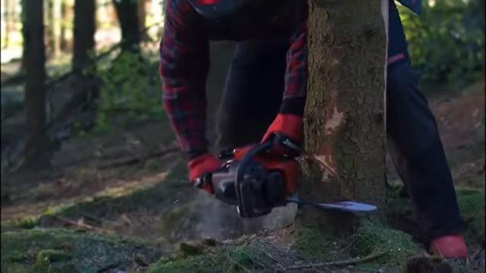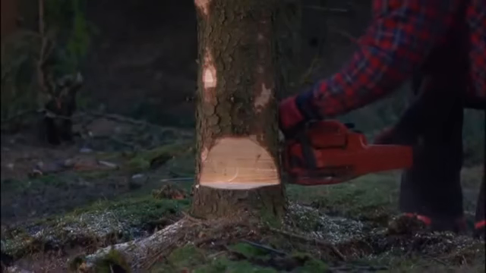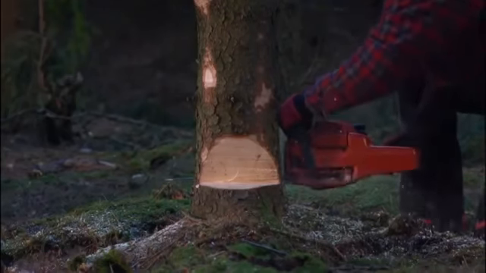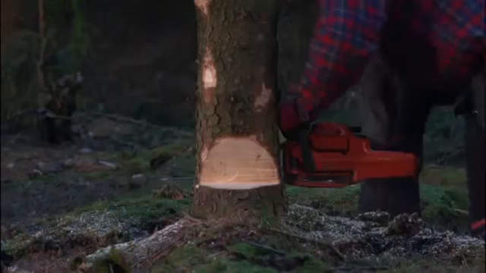If the diameter of the tree is less than the length of the guide bar, you can saw the felling cut straight from behind, which is simpler and safer. You will have sawn through a little more than half the felling cut. Stop, knock in the wedge or insert the breaking bar before you finish sawing.